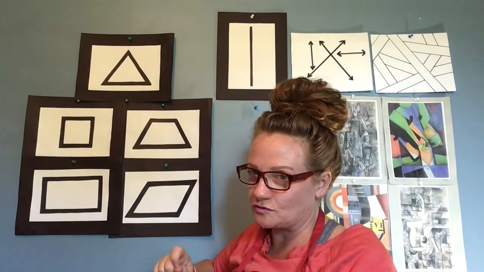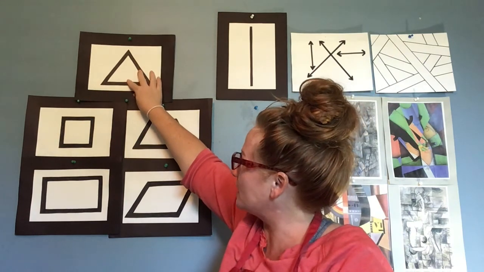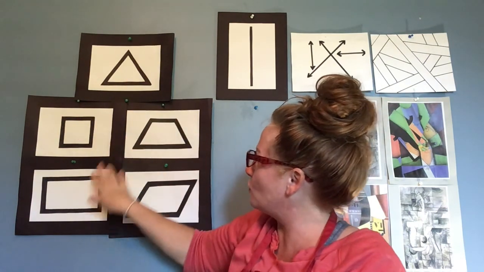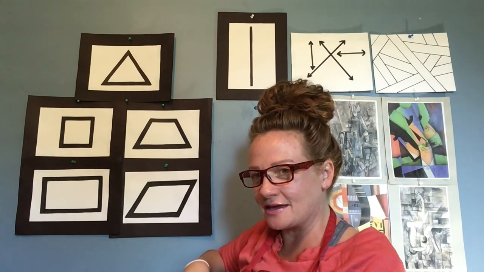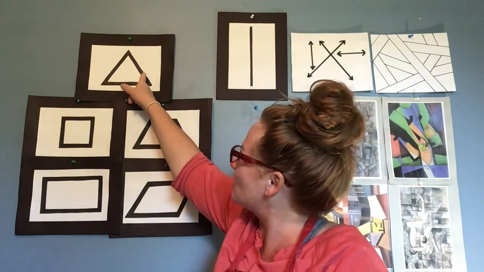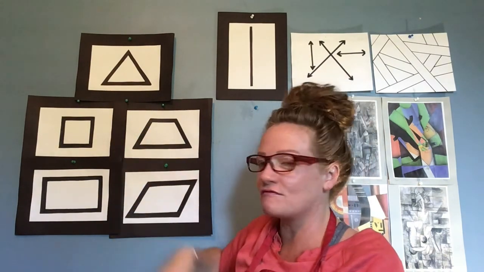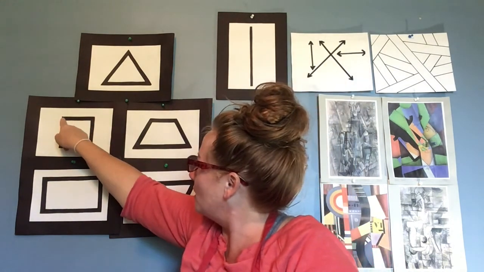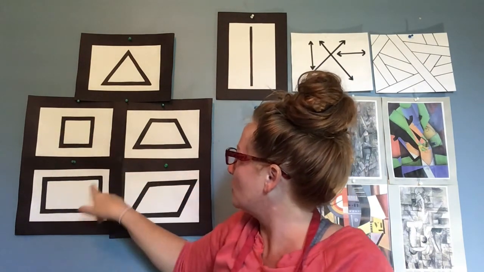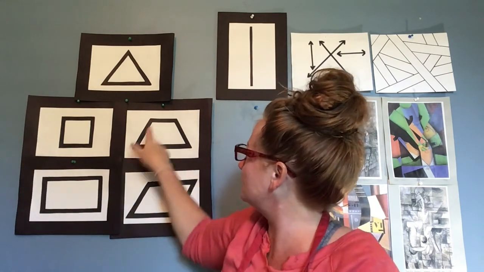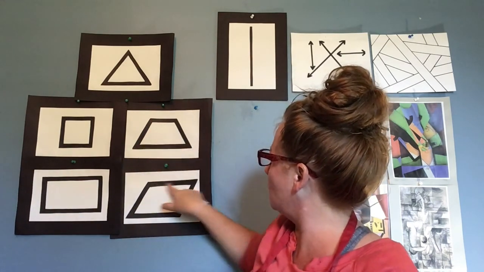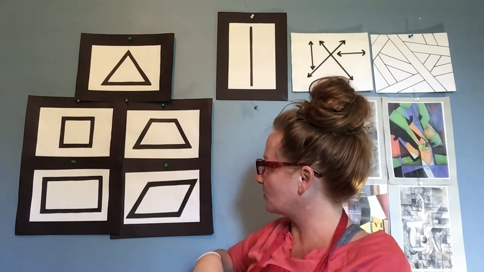So now I have a question for you. What is the difference between the triangle and these four shapes? Can you tell me? If you were thinking the triangle only has 3 sides and all of these shapes have 4 sides, you are correct. Very good. 1, 2, 3, 4. All of these shapes have 4 sides.